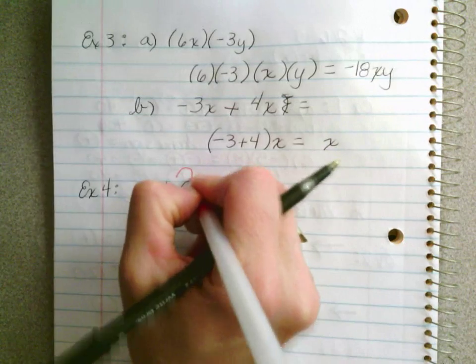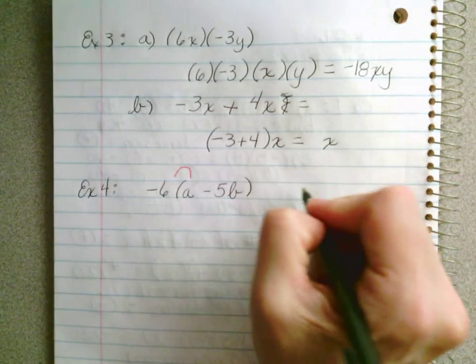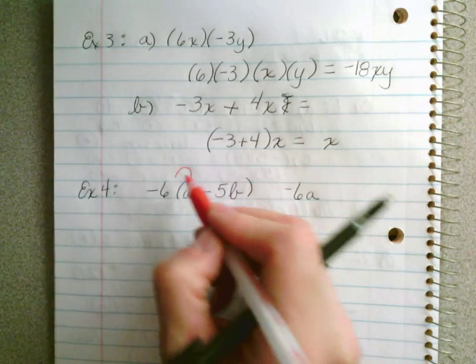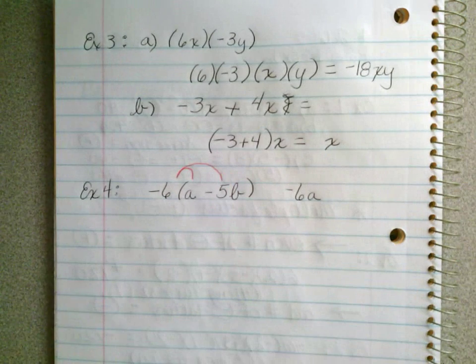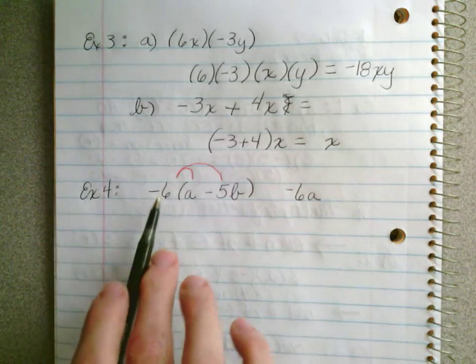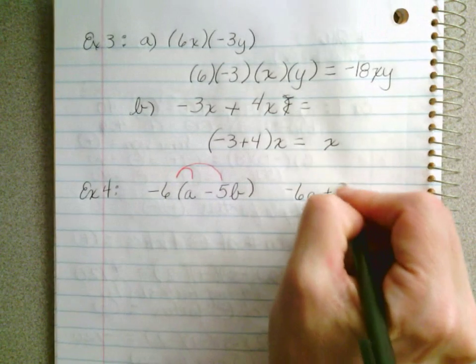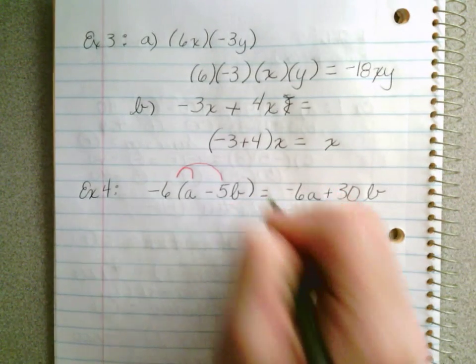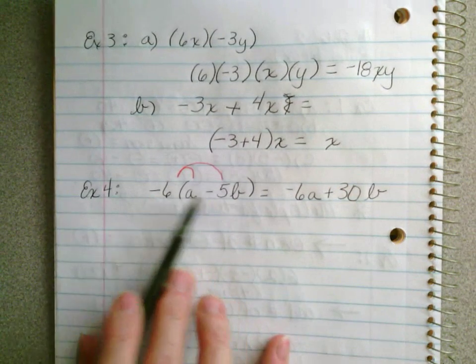Negative 6 times a positive 1a, it stays negative. Negative 6 times a negative 5b, so the negative negative becomes a positive. Okay? Watch out for those negatives.